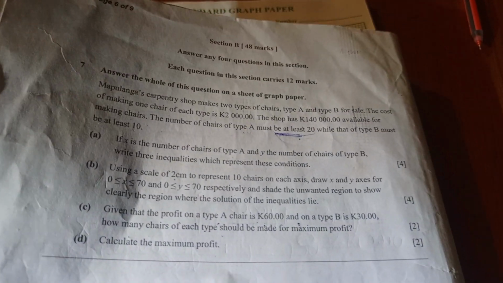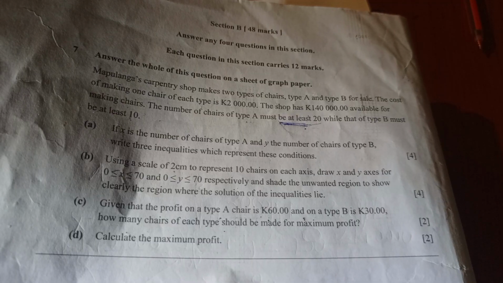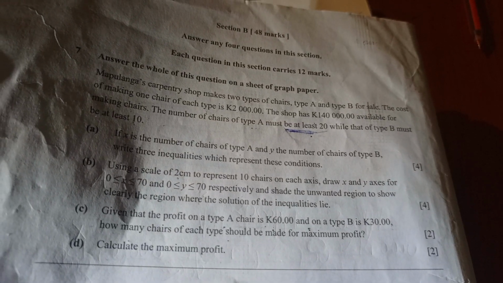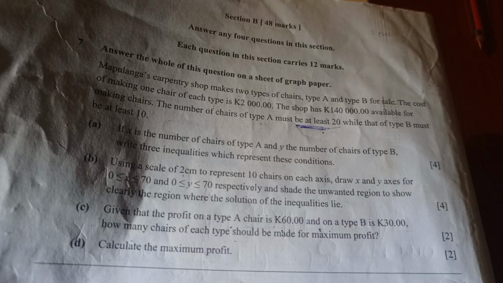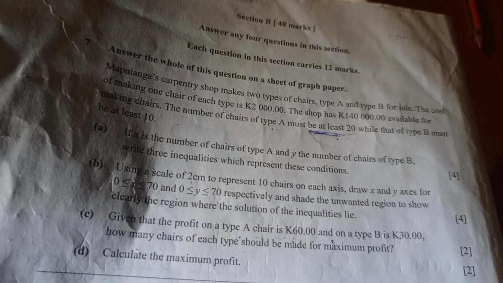So this is the solution for this question. Clear? Yeah. So if it's possible, you can try to copy the question and try to solve it. Then you compare the answers. Okay.